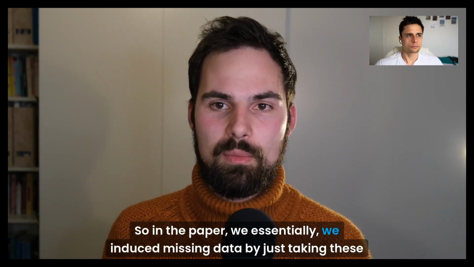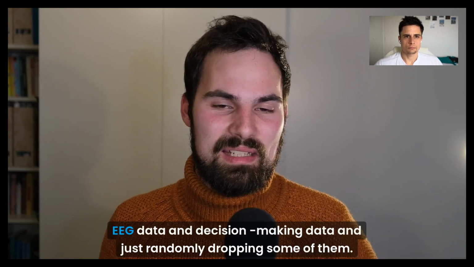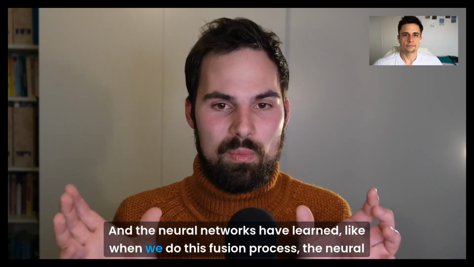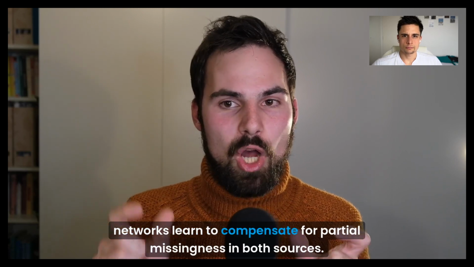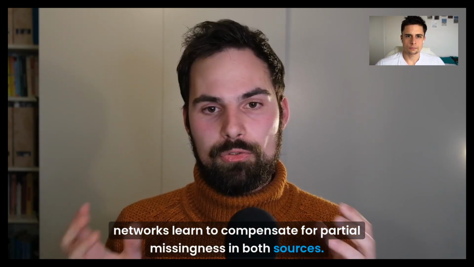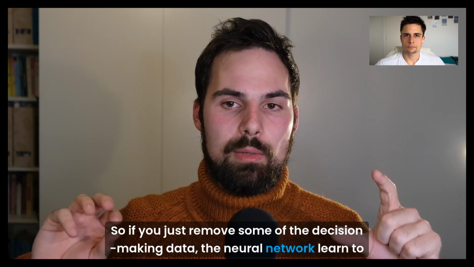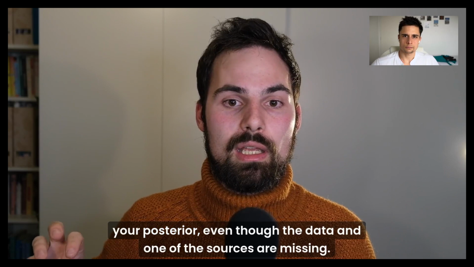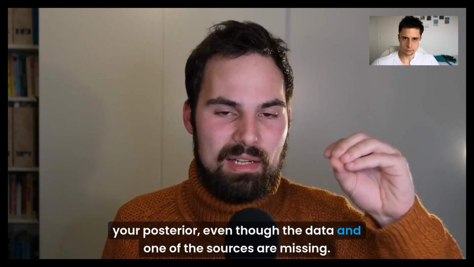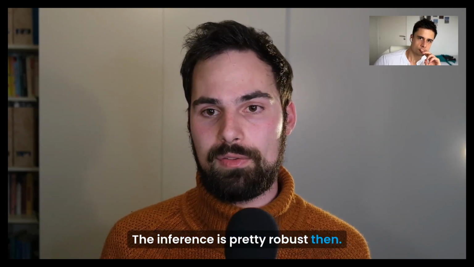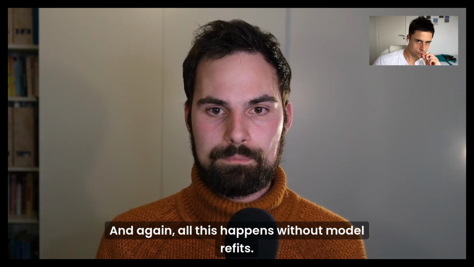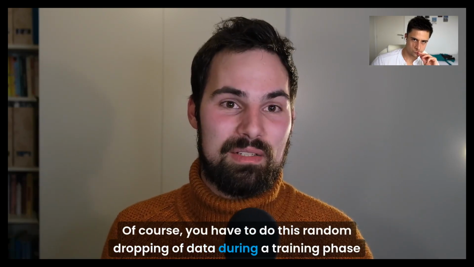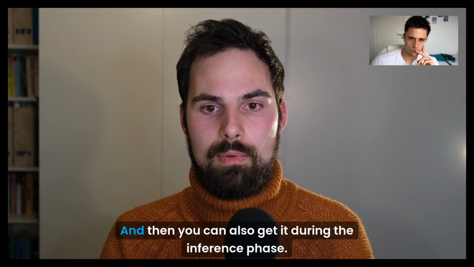So in the paper, we induced missing data by just taking these EEG data and decision-making data and randomly dropping some of them. And when we do this fusion process, the neural networks learn to compensate for partial missingness in both sources. So if you just remove some of the decision-making data, the neural network learns to use the EEG data to inform your posterior, even though the data in one of the sources are missing. But the inference is pretty robust then. And again, all this happens without model refits. So you would just account for that during training. Of course, you have to do this random dropping of data during your training phase as well. And then you can also get it during the inference phase.